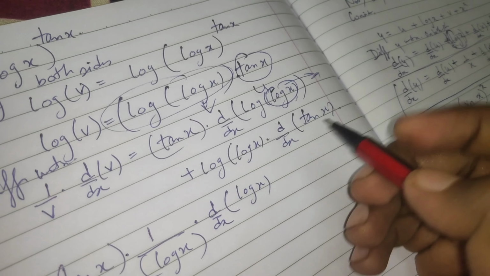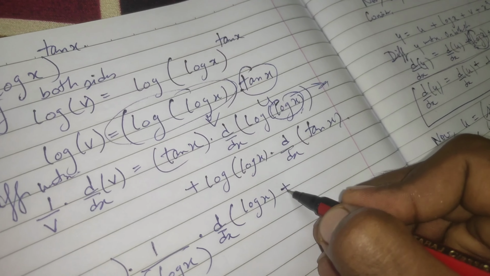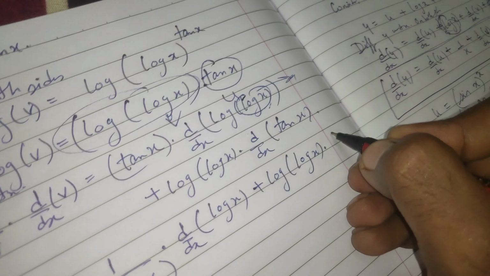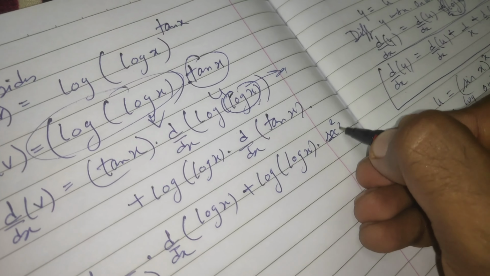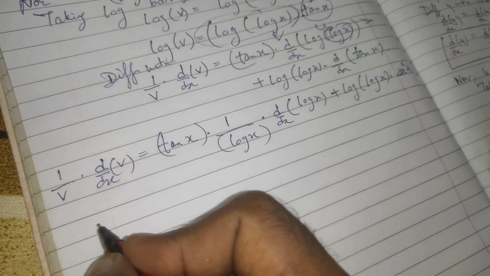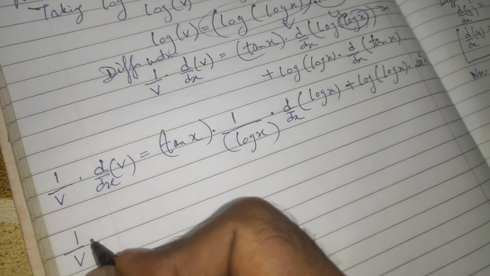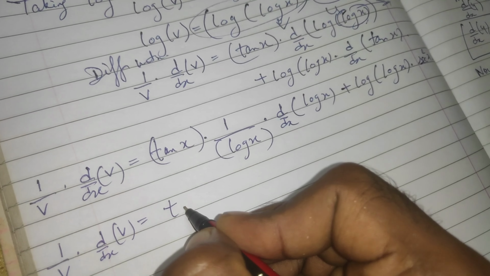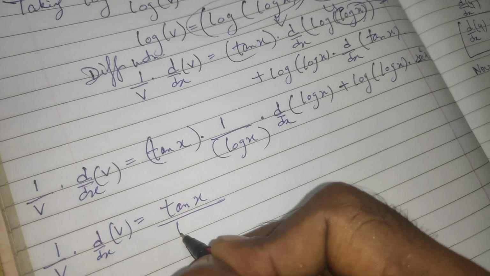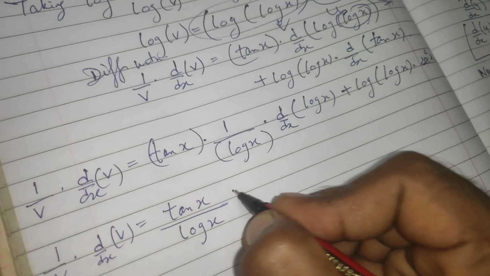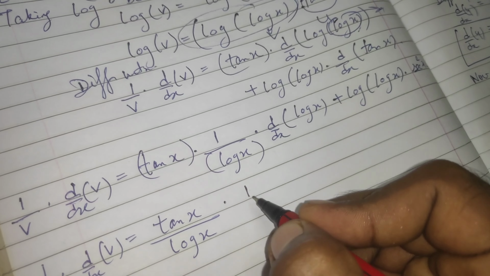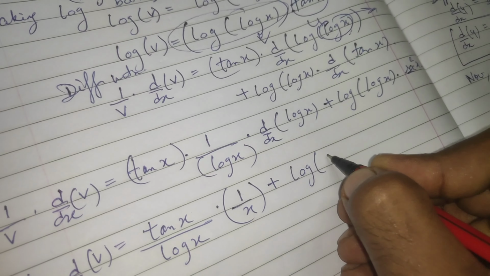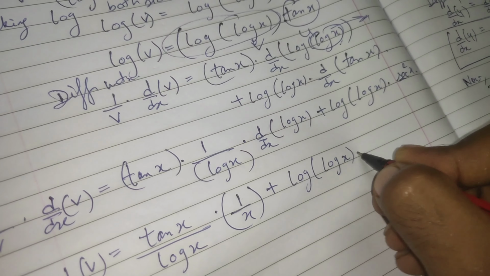Okay, done, plus log x into derivative of tan x, which is sec square x. So 1 upon v into d by dx of v equal to tan x upon log x into derivative of log x, which is 1 by x, plus log x into sec square x.